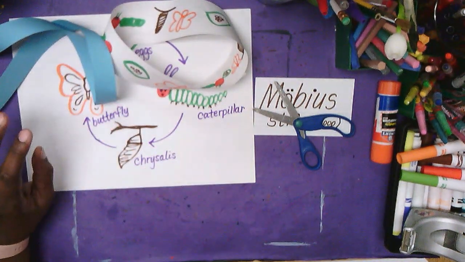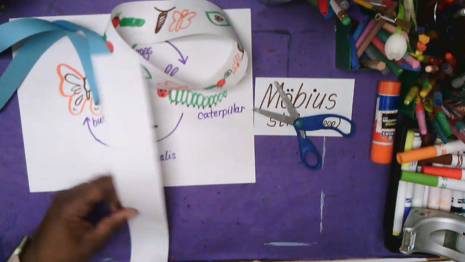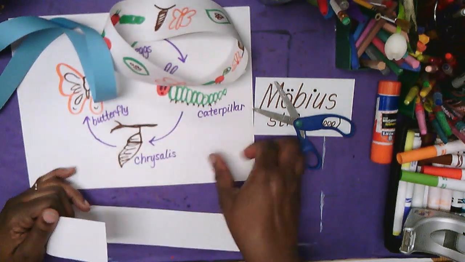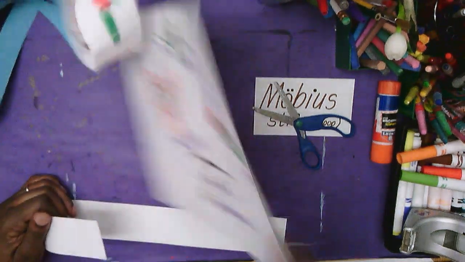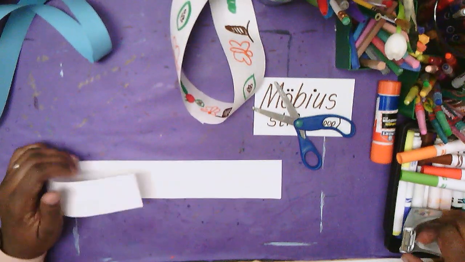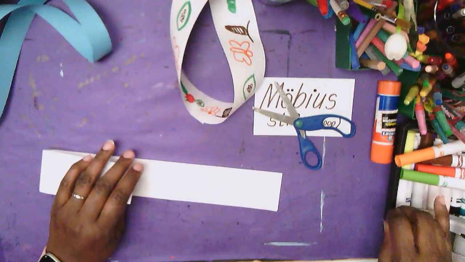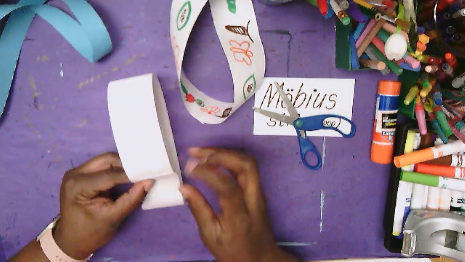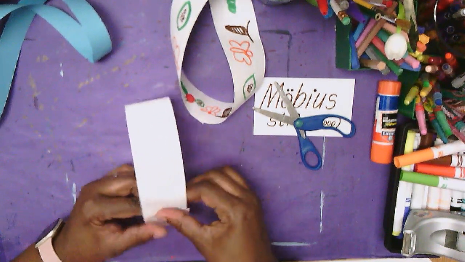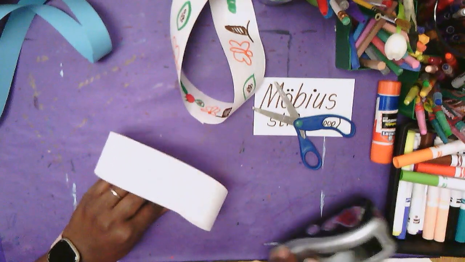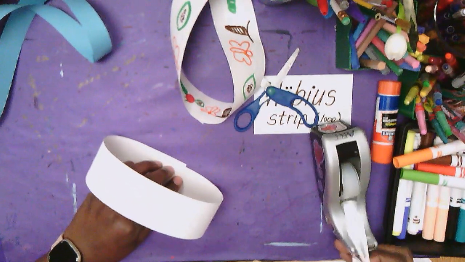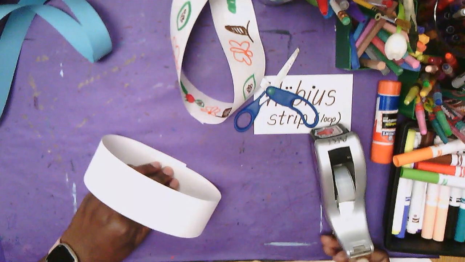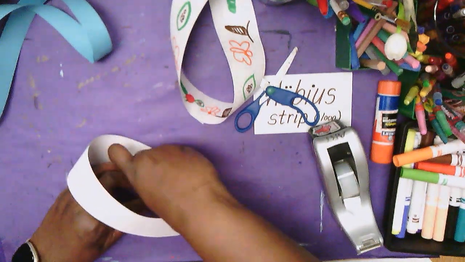Wait, I think I could do it another way. Let's see what happens. Move this. I don't need that anymore. I'm just going to join this time with only using tape. So I'll put a piece of tape on this side and add a piece on the other side. And this time I'll make 2 slits and cut around.